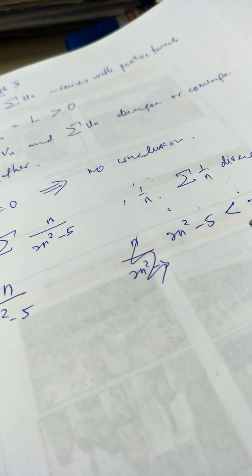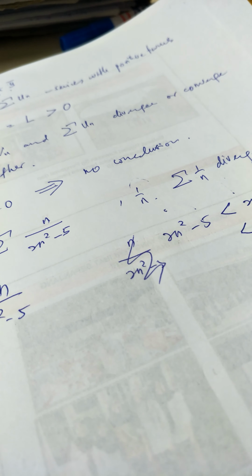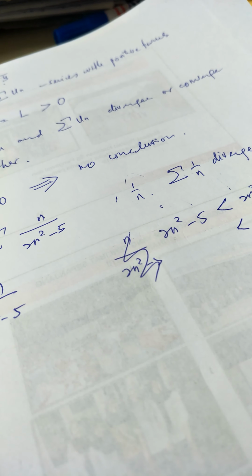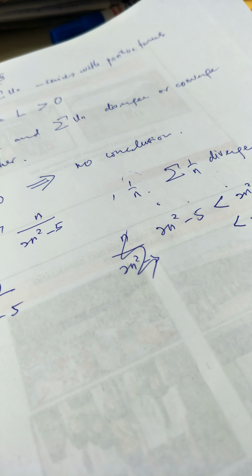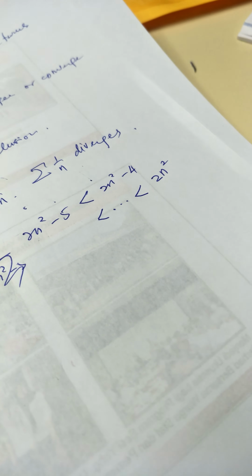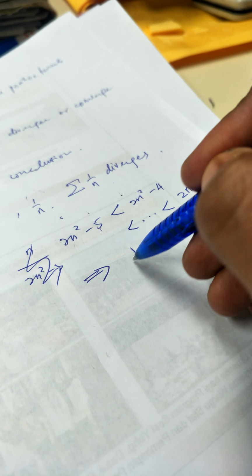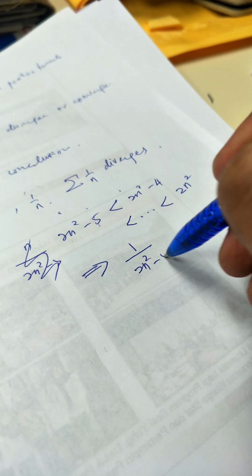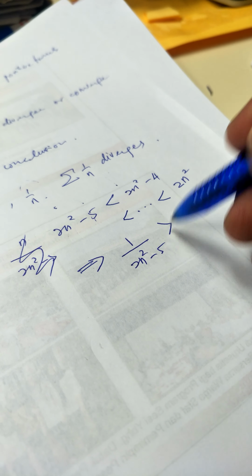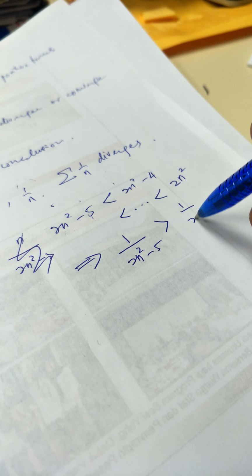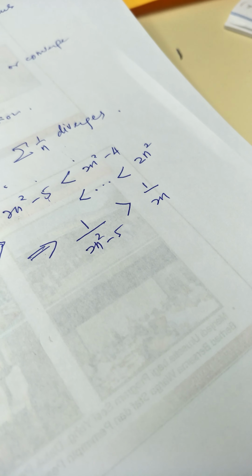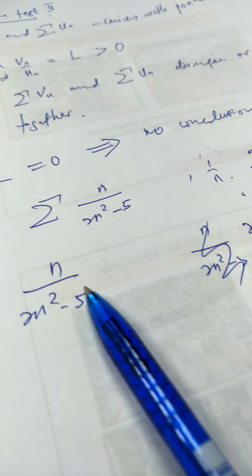And you can proceed with this. This is still less than 2n squared. So if I inverse this, which means 1 over 2n squared minus 5 will be greater than 1 over 2n. Okay, what we want here is n over 2n squared minus 5.